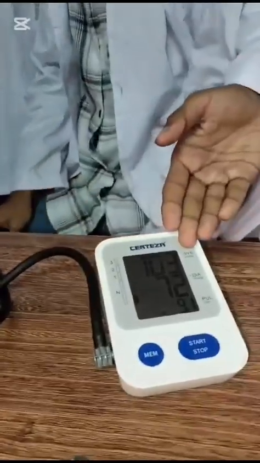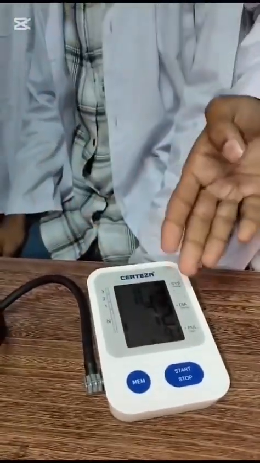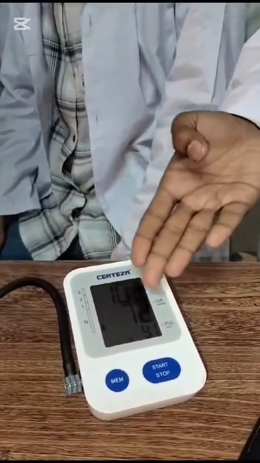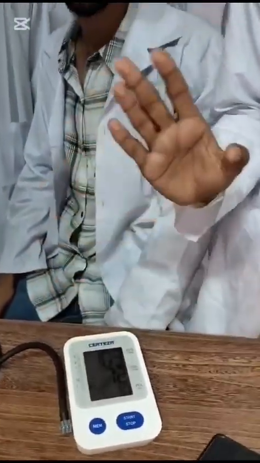This is BP apparatus and it is commonly used, and we have three readings. First is systolic, second is diastolic. Upper one is called systolic reading and the lower one is called diastolic. And his systolic reading is 103 and diastolic reading is 72. And the normal range is 120/80. And the difference between systolic and diastolic reading is called pulse rate, and his pulse rate is 91 and the normal pulse rate is 70.